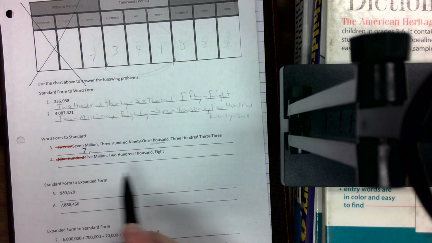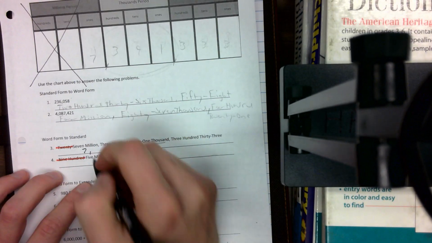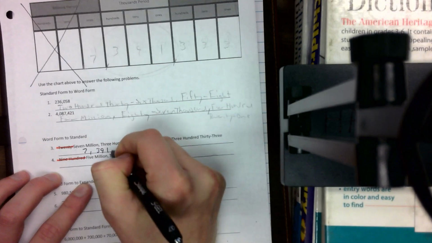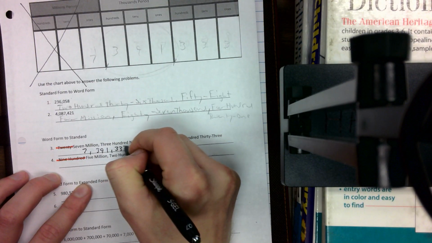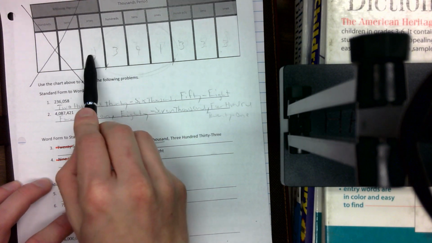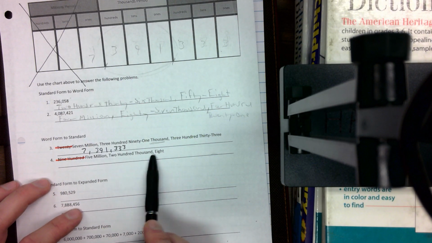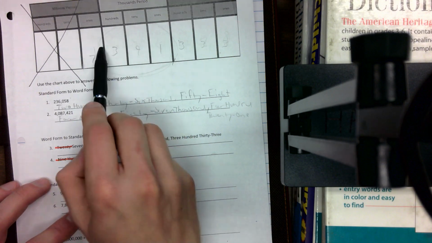So we have 7 million, then 391,000, which we wrote up here, and then 333. Okay, so we just copy it down here just as we had it up in the top. We do the same thing for the other numbers and fill it in. 5 goes in the millions place because 5 million. 200,000, we would write 200 as 200. It would be in the thousands place, thousands period. But then the 8, this part is confusing to people sometimes just because of the zeros.